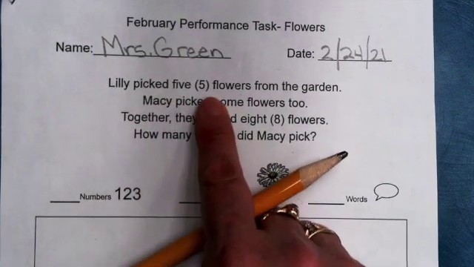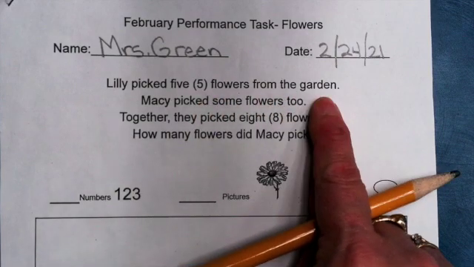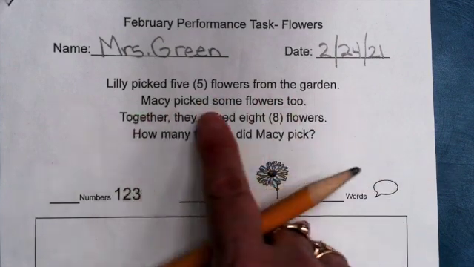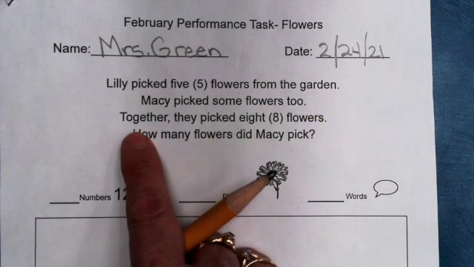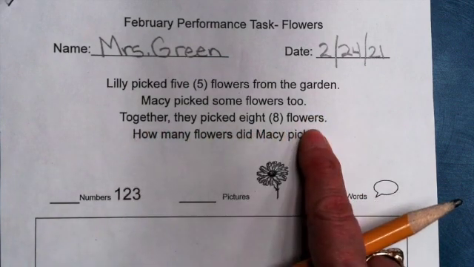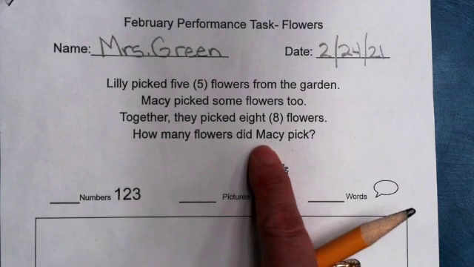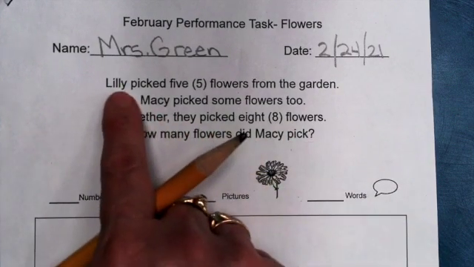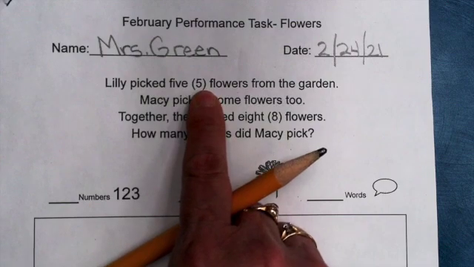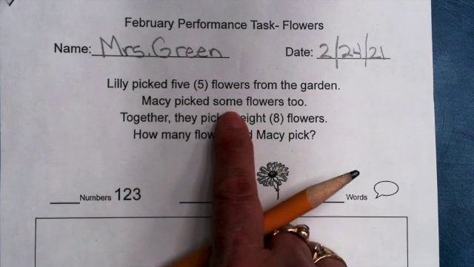Lily picked 5 flowers from the garden. Macy picked some flowers too. Together, they picked 8 flowers. How many flowers did Macy pick? So, because it tells me that Lily picked 5, but Macy just says some.